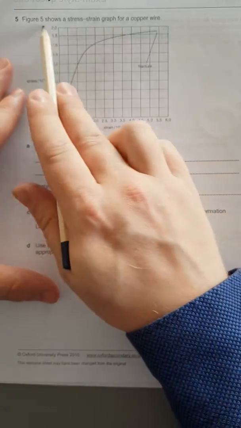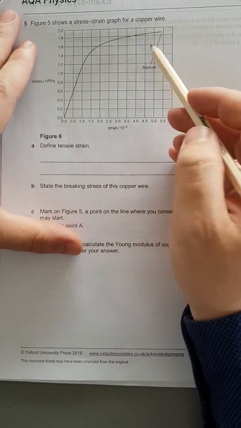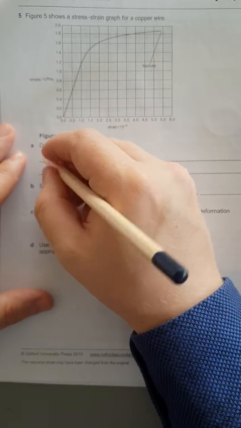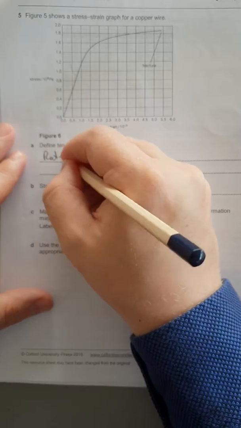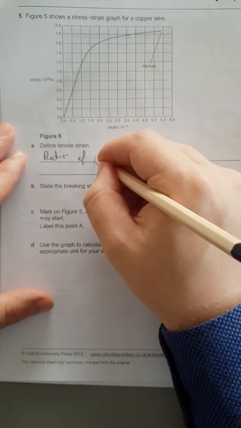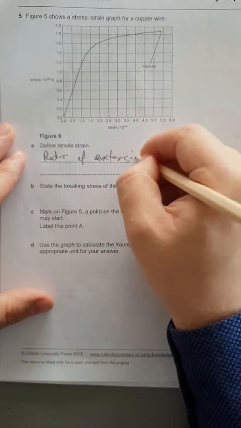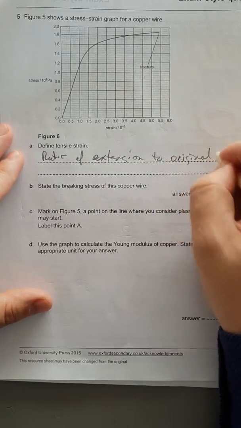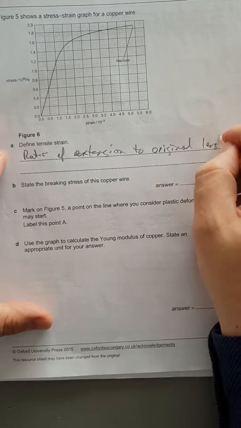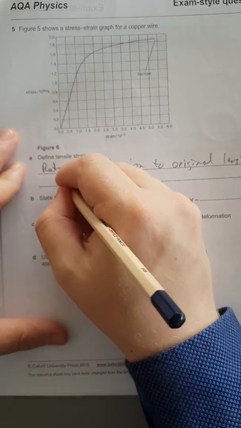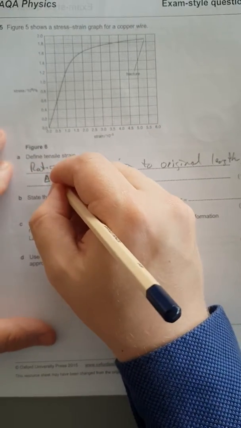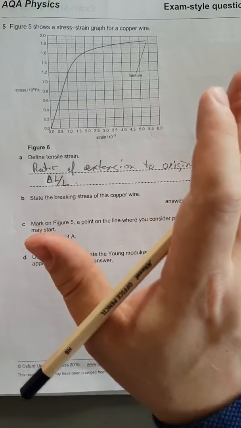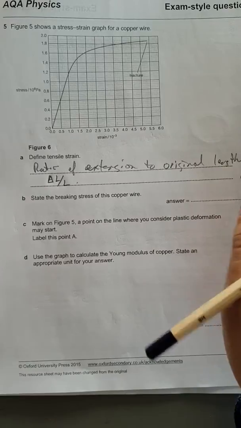All right, so the last question here, we've got a stress strain graph. This is defined tensile strain, and it is the ratio of extension to original length. Again, you could write delta L divided by L if you define the terms. So you must define the terms, otherwise we have no idea what L represents.